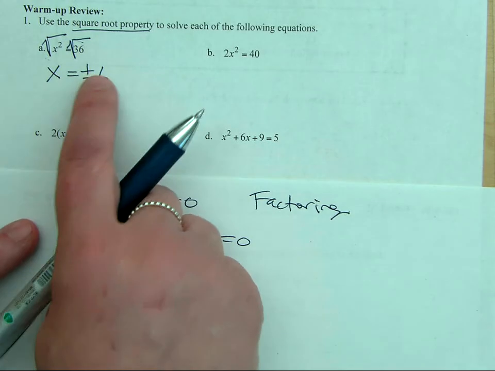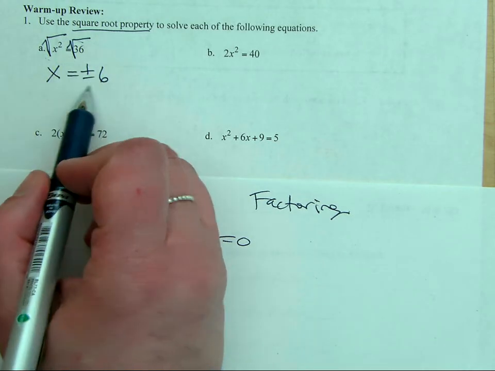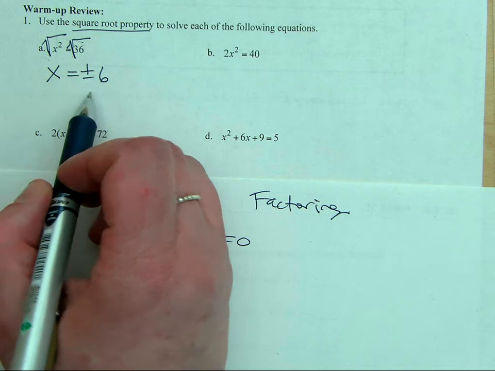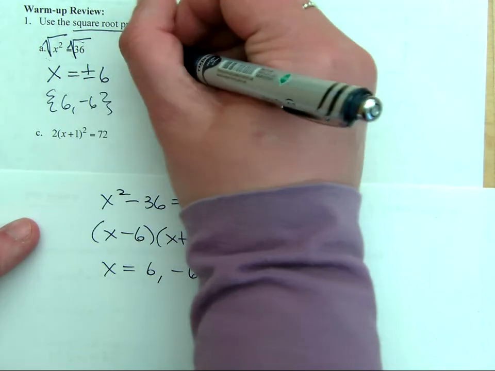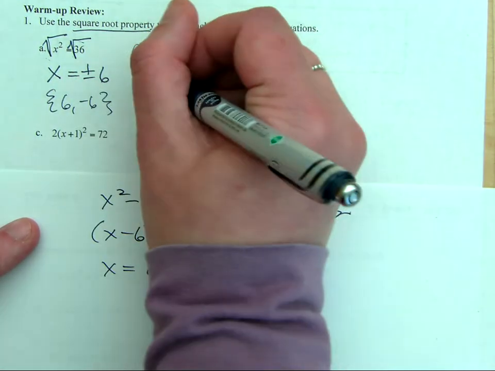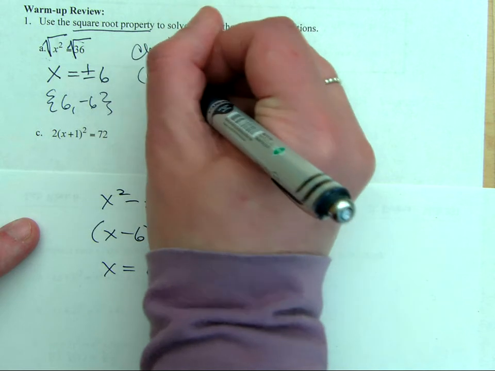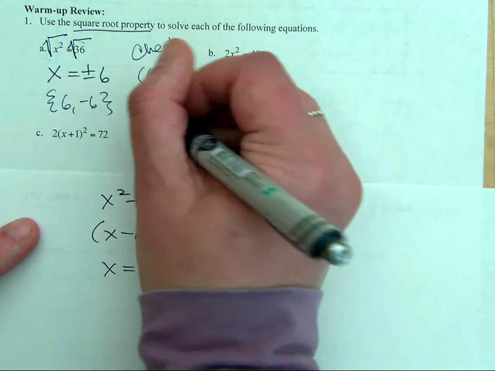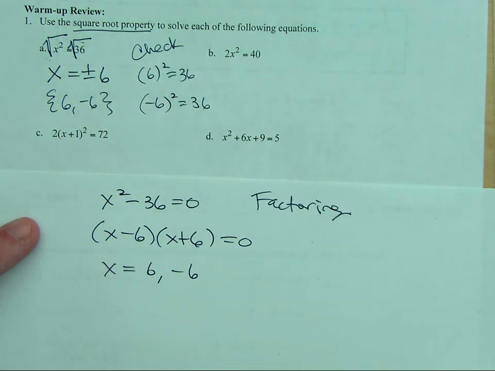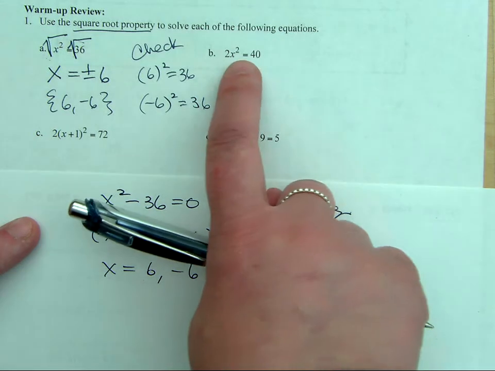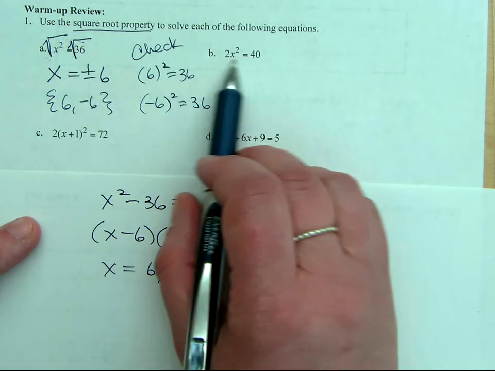But here, you have to remember, when you take the square root, you want all possible solutions. So your solutions are 6 and negative 6, and you can also check it by plugging them in. So if you go 6 squared, that will give you 36. If you take negative 6 and you square it, that will also give you 36.